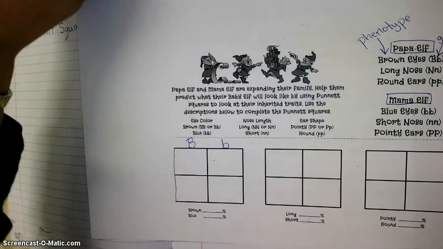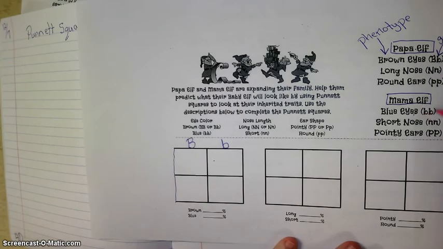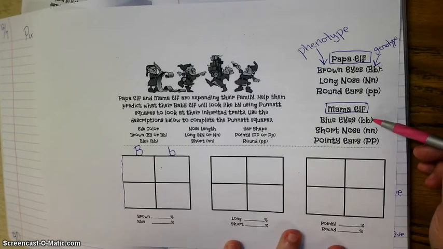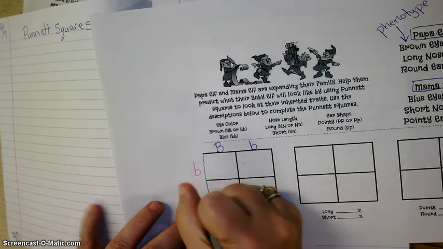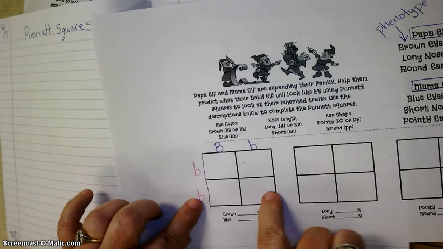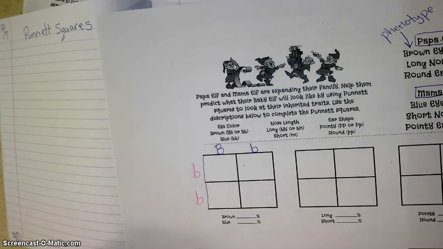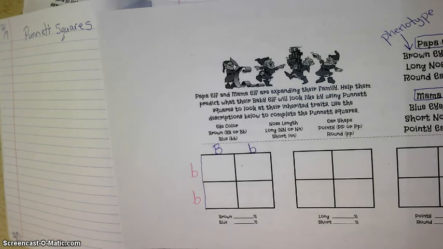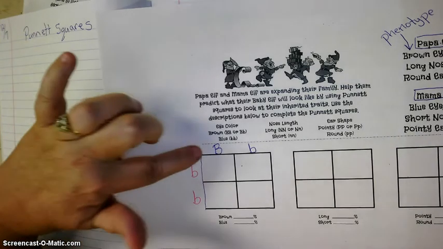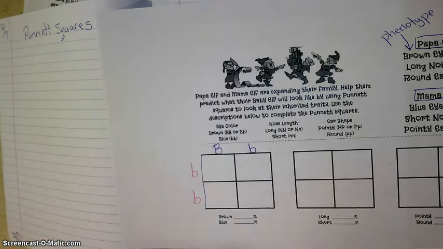Now, I'm going to take Mama's genotype for eye color, which is recessive, homozygous recessive, right? And I'm going to put a little b on one row and a little b on the other row. It really doesn't matter if you have the capital letter first or the capital letter second, but you will notice that most of the time they put it first.